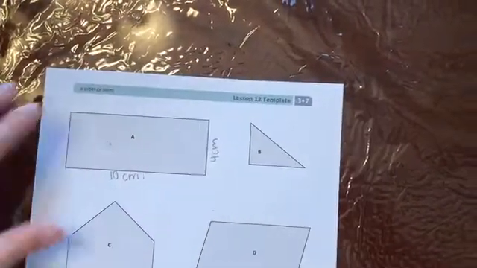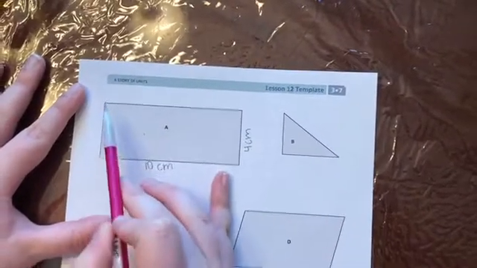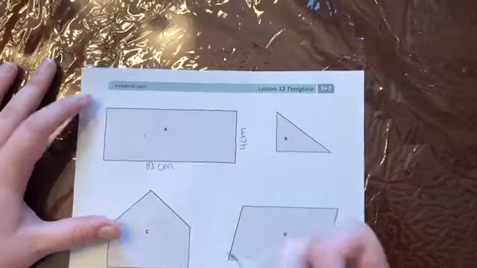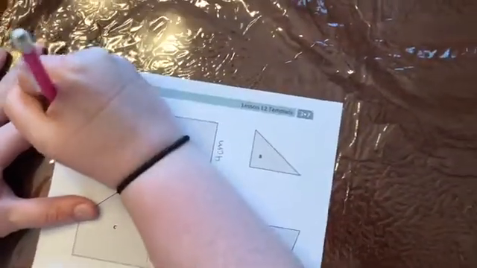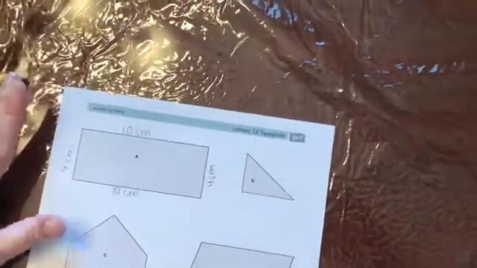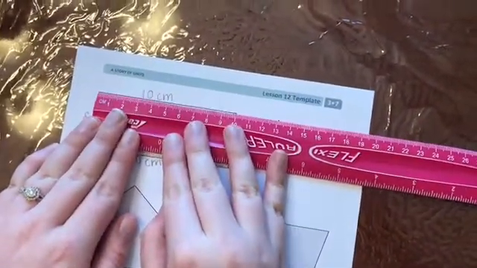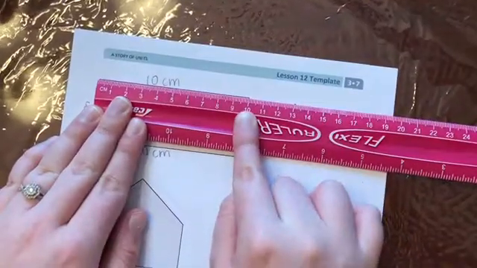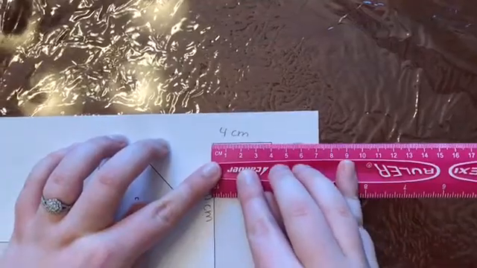And now what I'm going to do is, because I know this side is equal and I know this side is equal because it's a rectangle, I'm going to go ahead and write 10 centimeters and 4 centimeters because they are the same lengths. Now you could always check also. So this side is also 10 centimeters, and this side is also 4 centimeters.